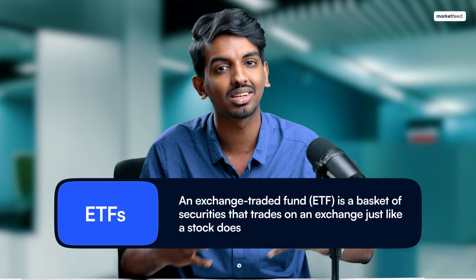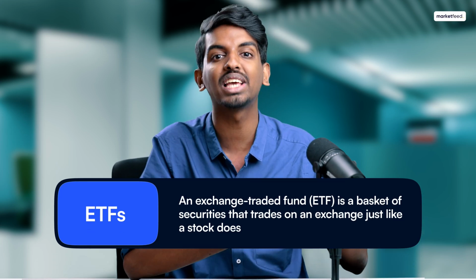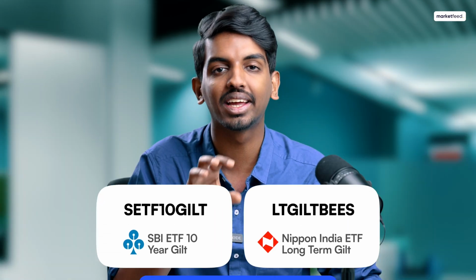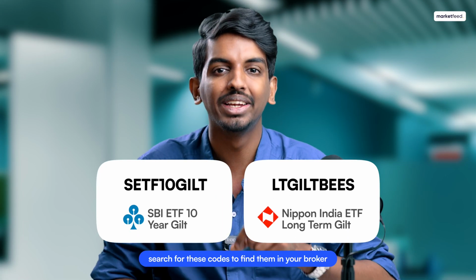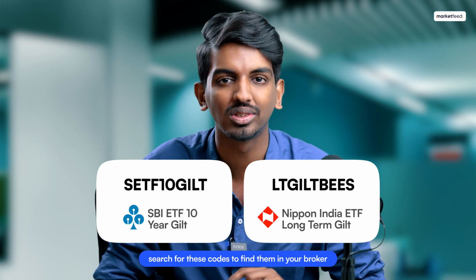Now, for added benefit, there are two ETFs also that I'll talk to you about. ETFs are nothing but exchange traded funds. You can imagine them as mutual funds themselves, but which can be transacted using a broker's account. There is the SBI 10-year gilt ETF. There is also a Nippon India ETF as well. I'll show both the ticker codes here on the screen.